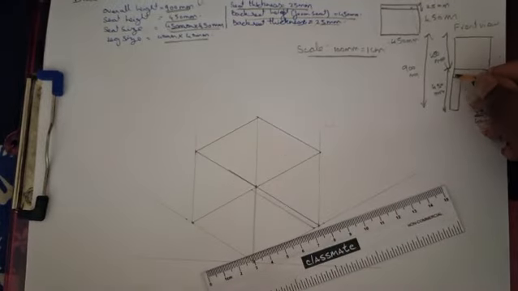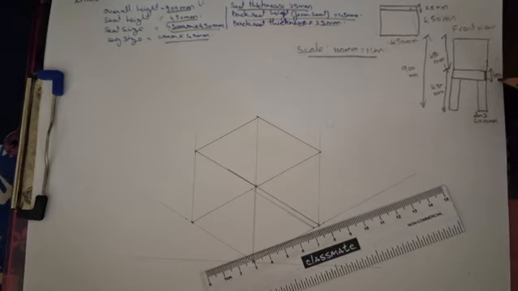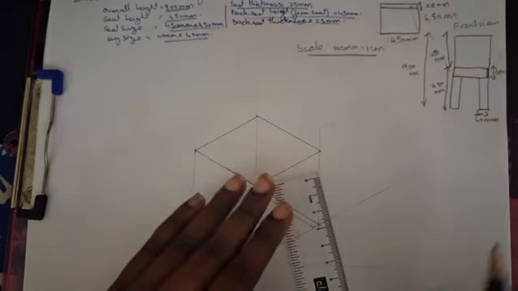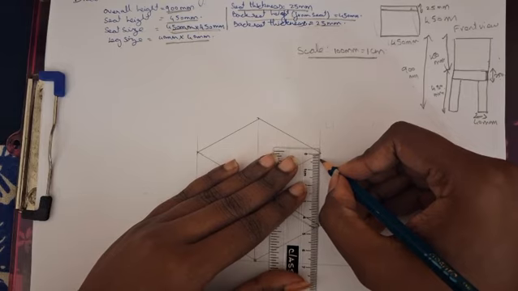And now we have to mark the thickness of the seater. The thickness of the seater is 25 mm. So now I am going to mark the thickness of the seater.